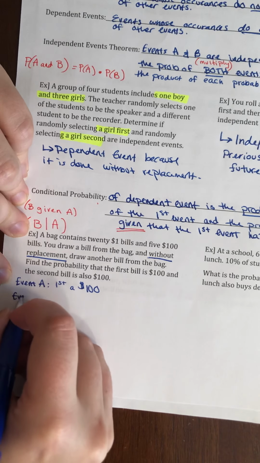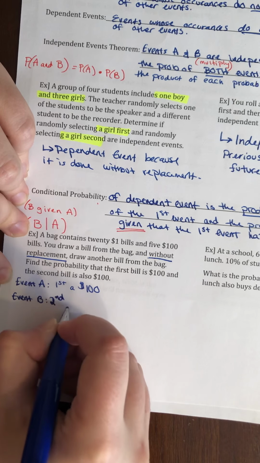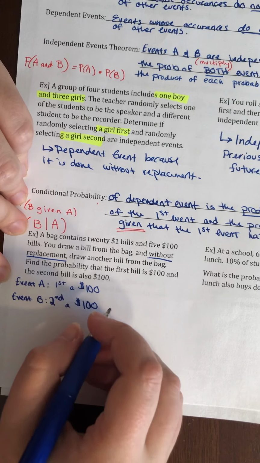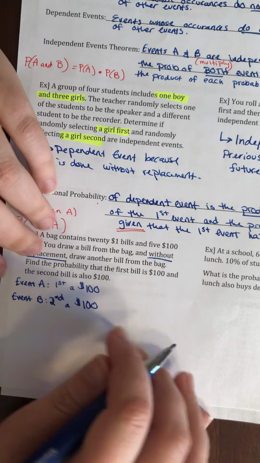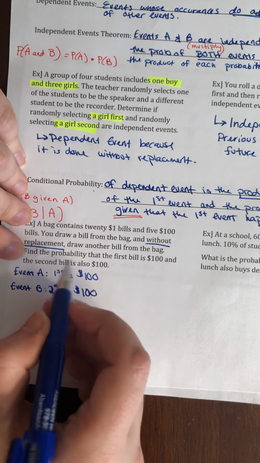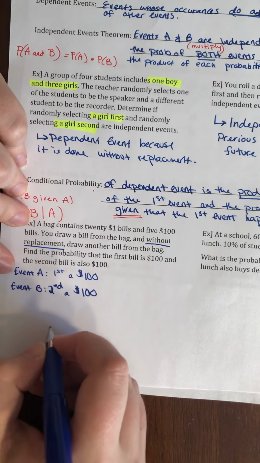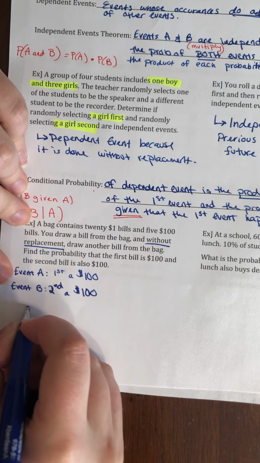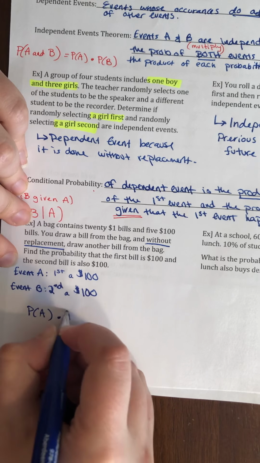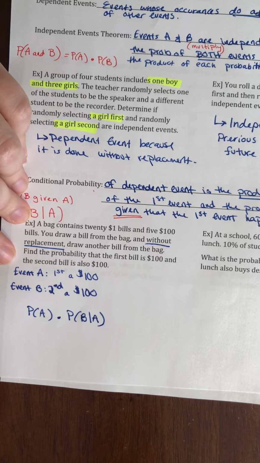And then we have event B, which is that your second is also a $100 bill. So the conditional probability, what is the probability that your first bill is 100 and the second bill is 100? Well, it would be the probability of A, that the first bill is 100, times the probability that the second one is 100 given that the first one was.